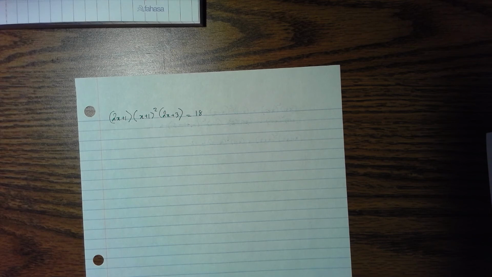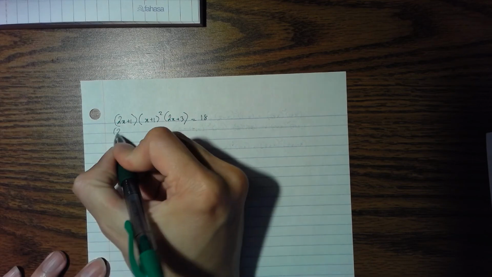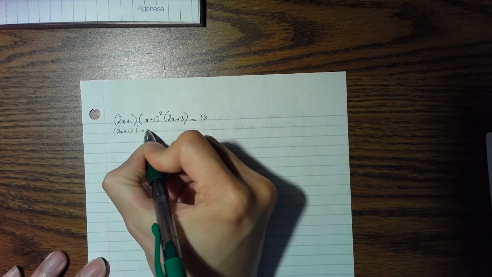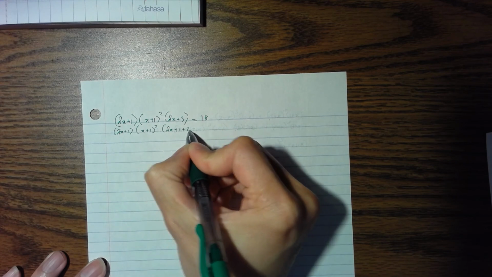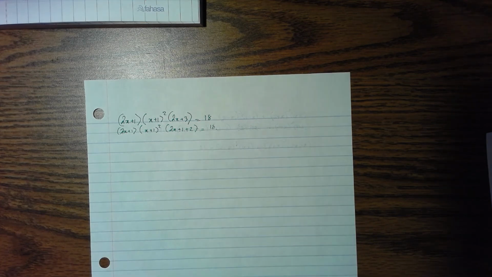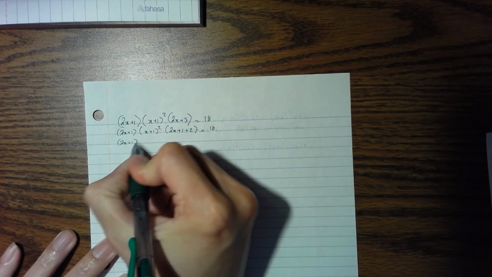Okay, look at this, look at that. How about this? I have 2x plus 1. Oh, this one is not really that bad right here. So I split up, so it will be 2x plus 1 plus 2, right? Alright, and if I start foiling, look at that. 2x plus 1, x plus 1 squared, right?